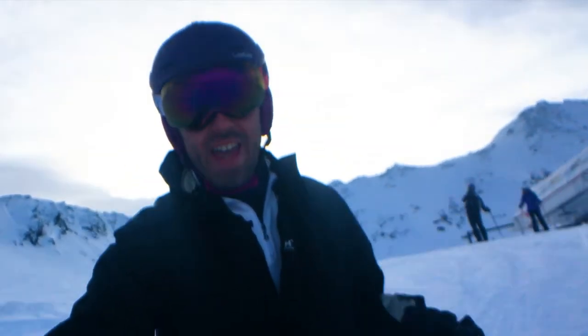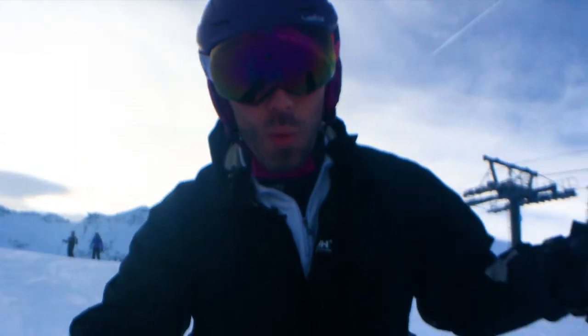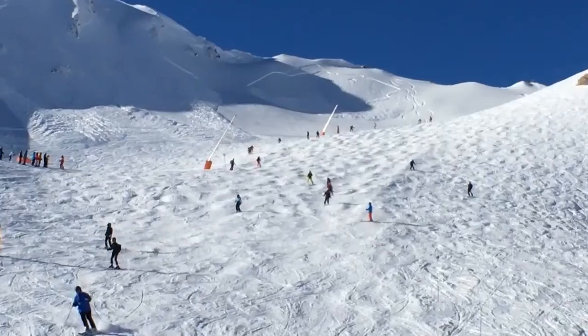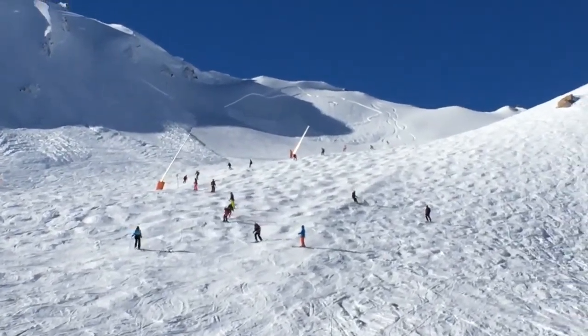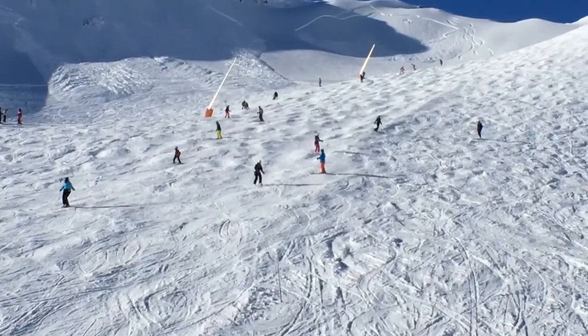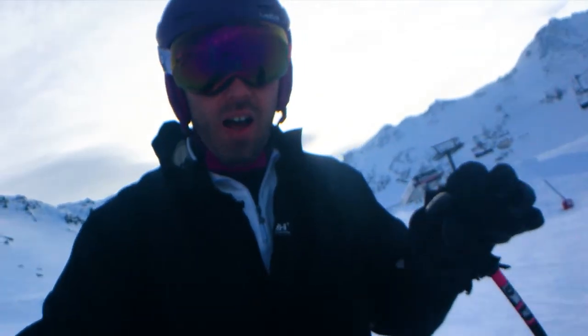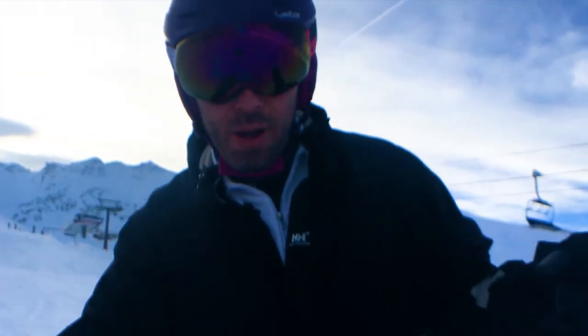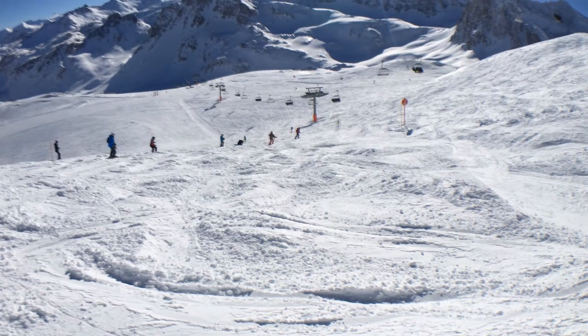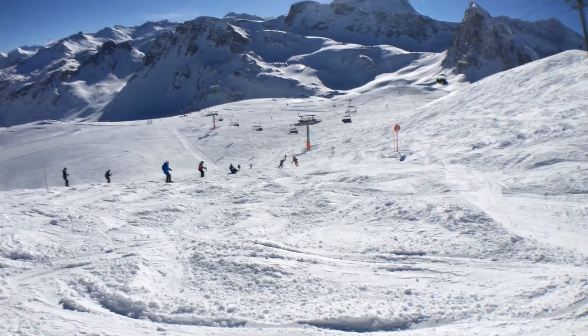If you've ever hit the slopes, you'll know what a mogul field is. That's when the piste gets littered in snowy bumps. Moguls are rarely ever made on purpose. They're a natural consequence of people using the slopes.